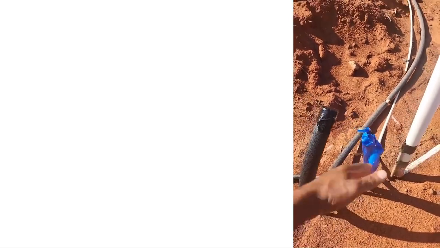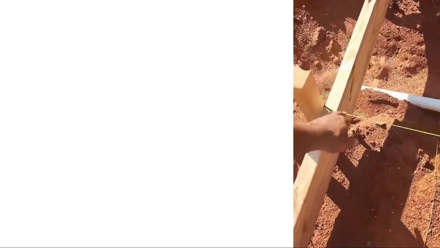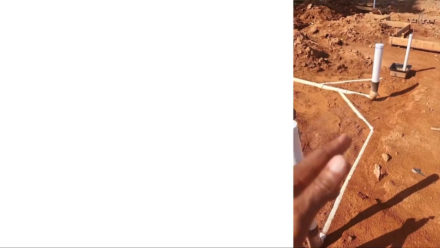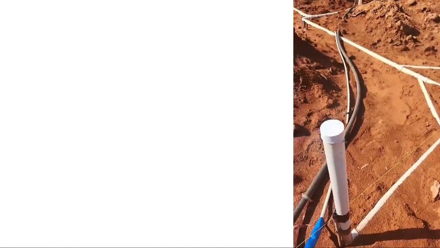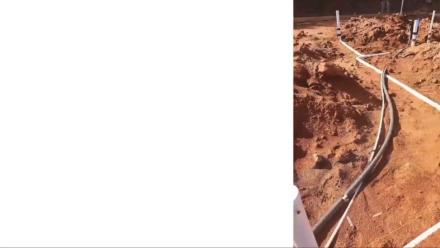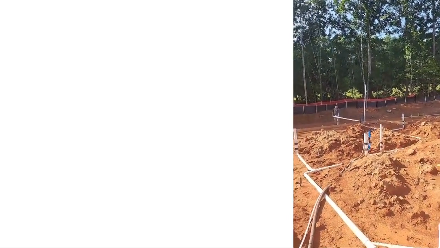All right. Now these are going to be inside the wall. We already used these strings to show where our wall is going to be. And then they put these pipes so that these pipes will be covered inside the wall. So they basically have filled everything now to the top.